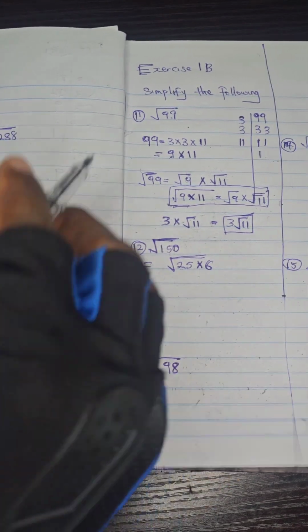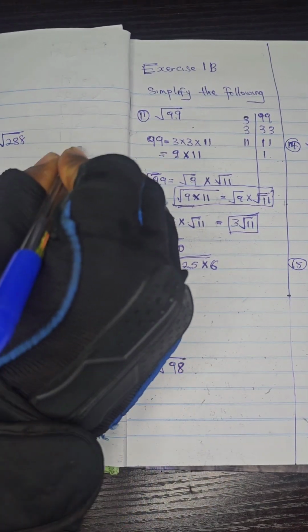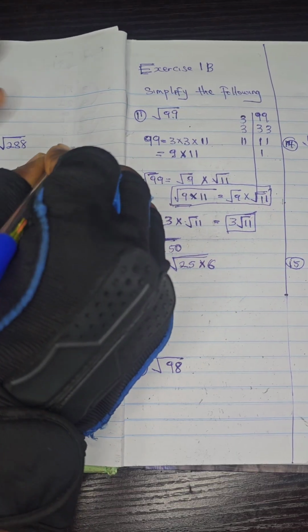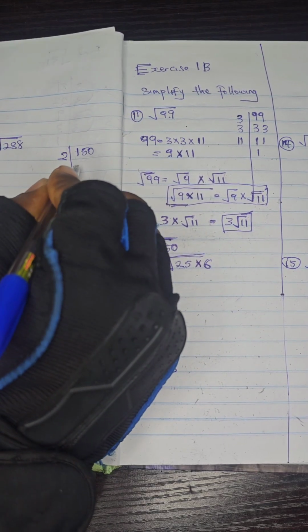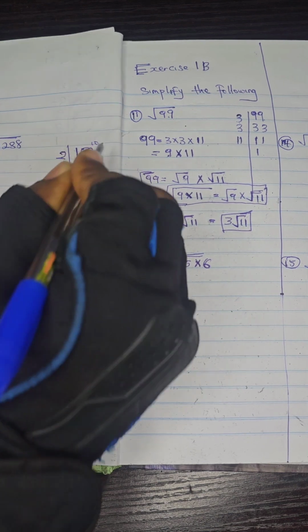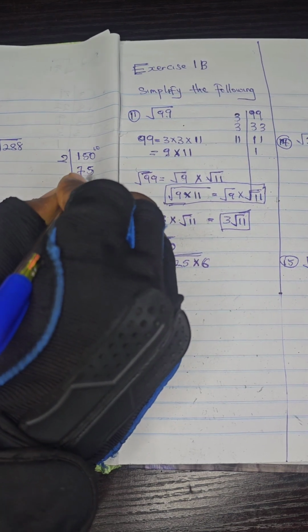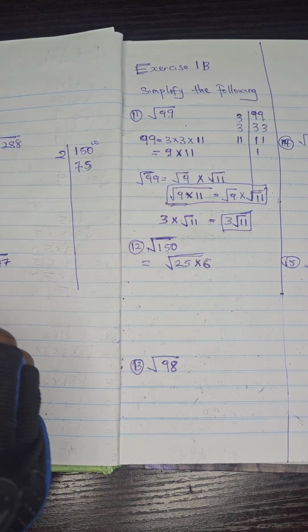But going forward, I will not have to show the full example. This is 150. You can just say, okay, 2 goes here. 2 divided by 15, you have 7. You take 1 here, 10. 2 divided by 10, 5. That's 75. What's the smallest number that can go?